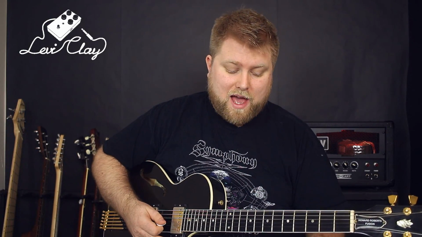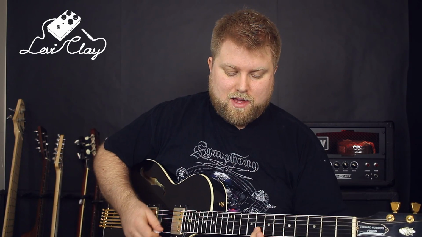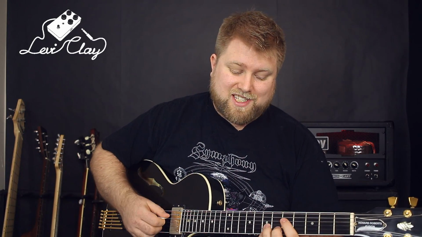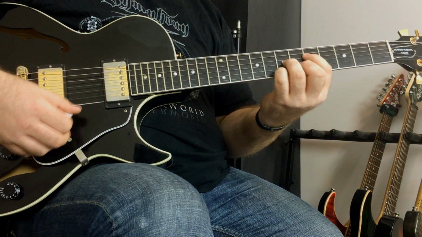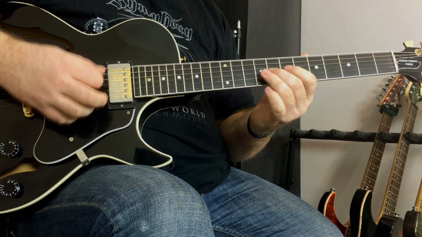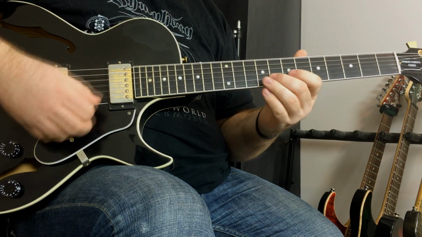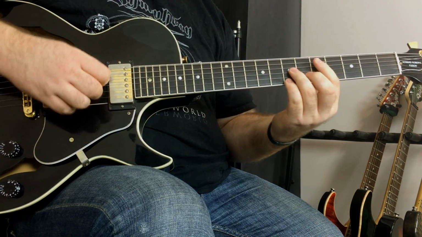Now, the first step with that is getting it under your fingers, I guess. But context as well. So when I play that, I'm starting on the root of my G chord, so I see this chord here. It starts on the root and ends on the root as well.